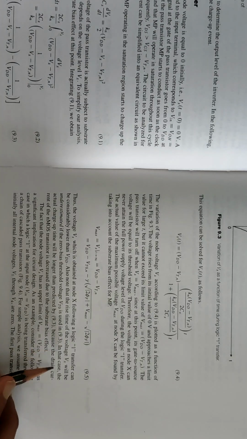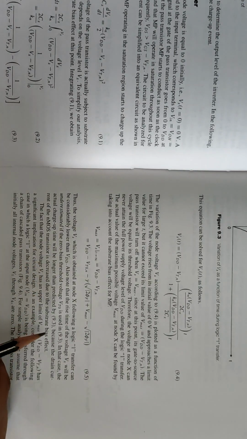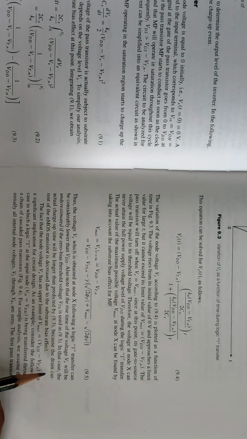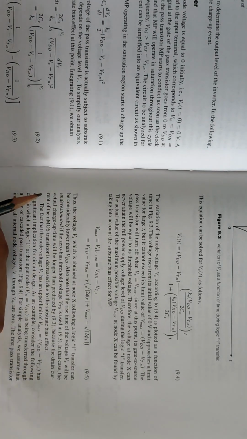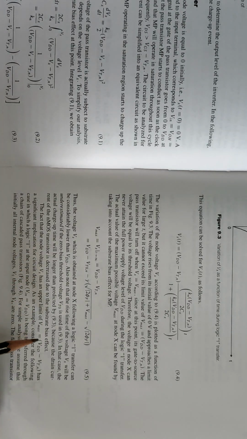In that case, the actual charge up time will be longer than predicted by the equation because the drain current of the NMOS transistor is decreased due to the substrate bias effect.